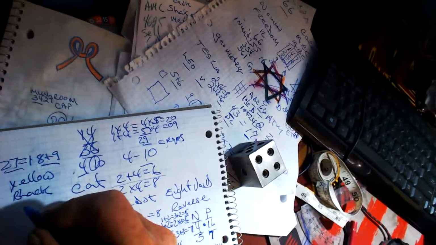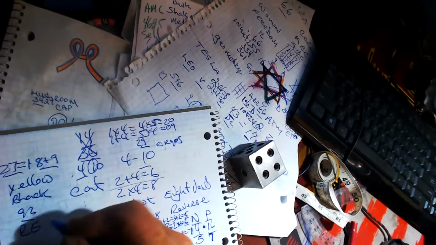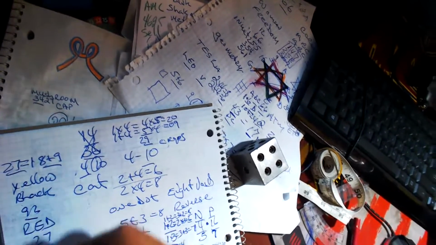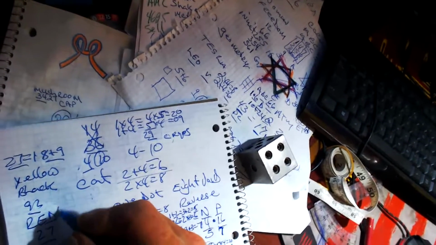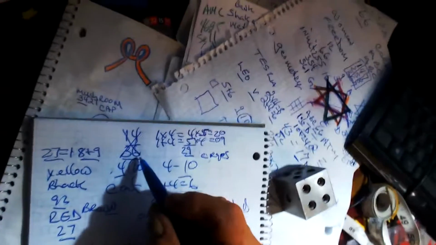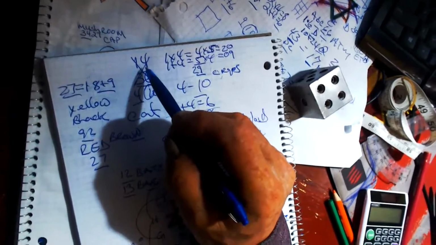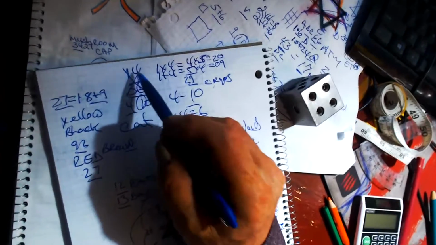Yellow is number 92. Red is number 27. I think brown is number 72. I didn't want to get into that part. I just wanted to show that this one will create the sun.